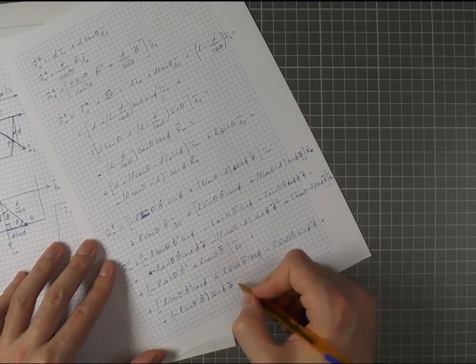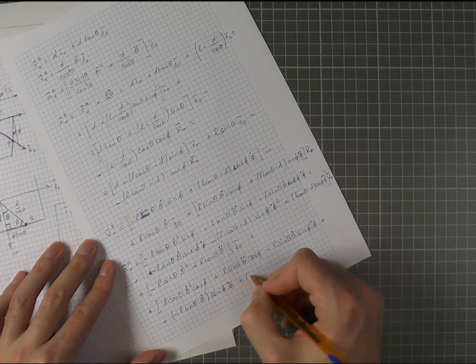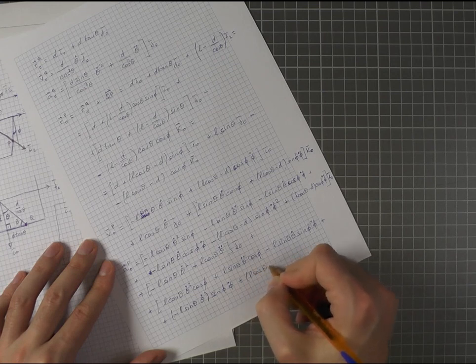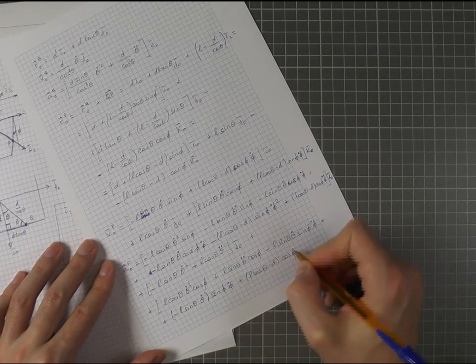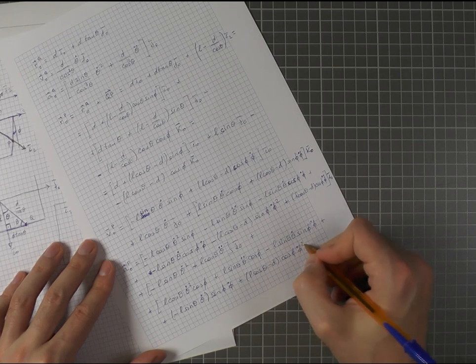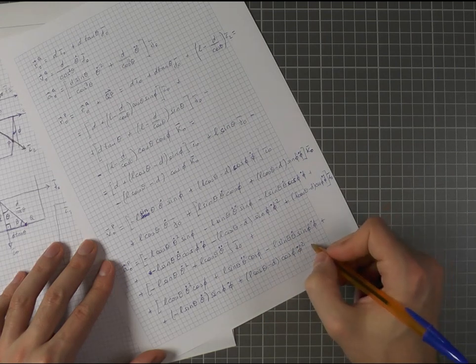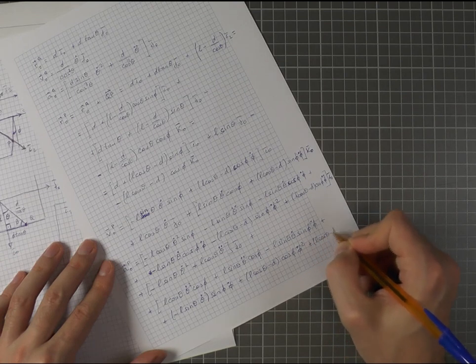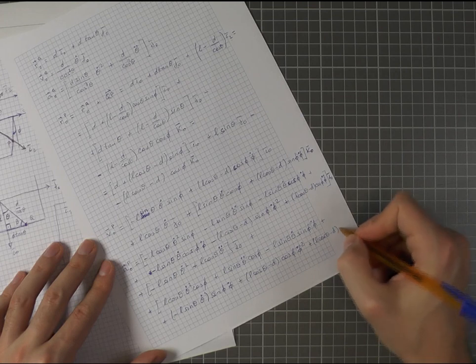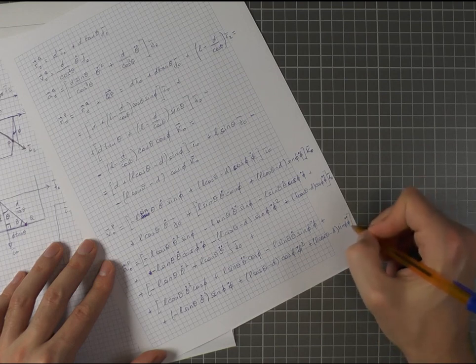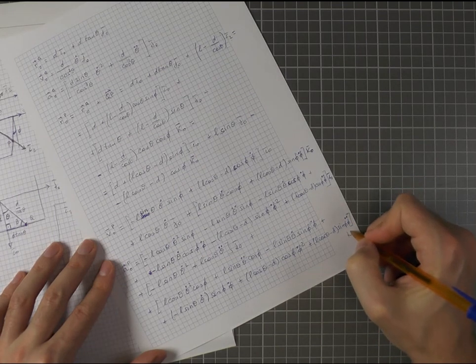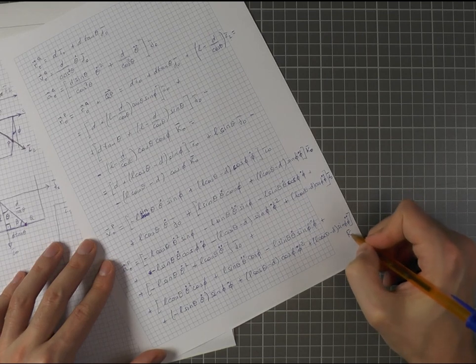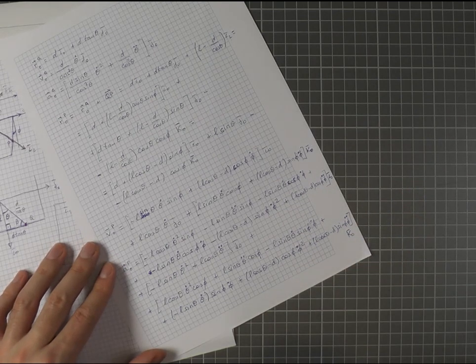Then if we continue we get plus L cosine theta minus d cosine phi dot square. And finally we get plus L cosine theta minus d sine phi second. And all this is what goes in the direction of K0. So there you go, the expression for the acceleration.